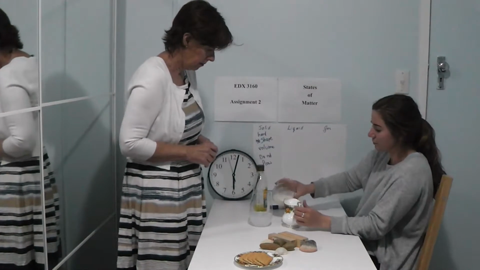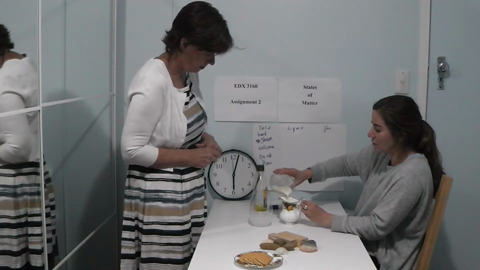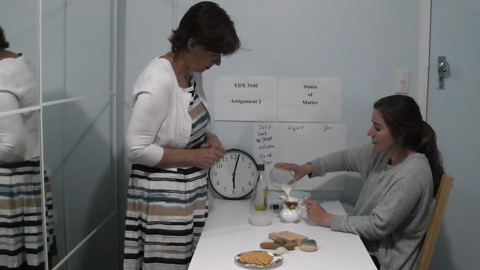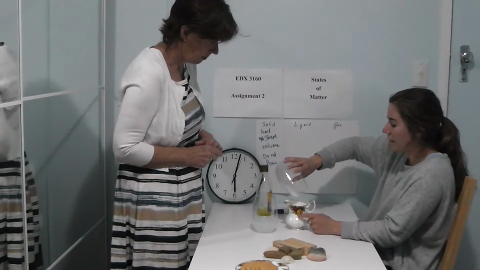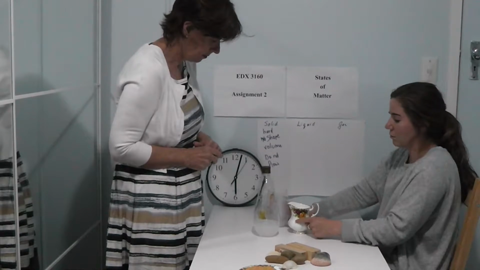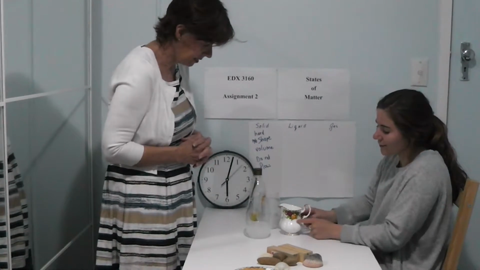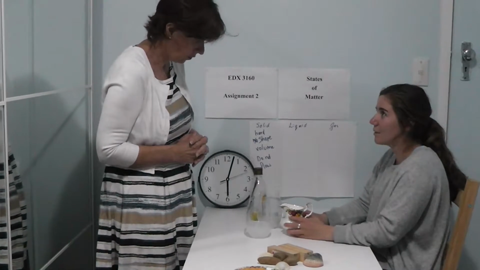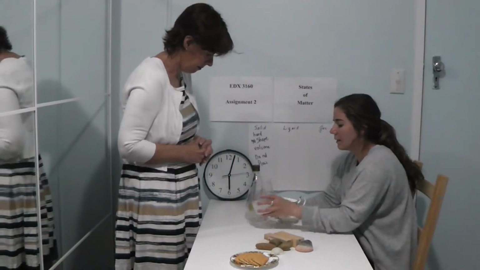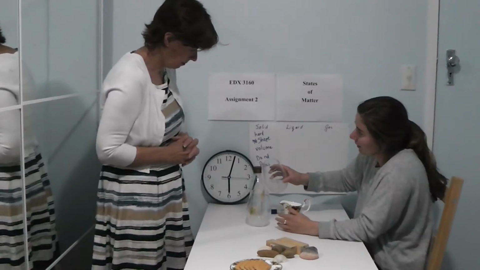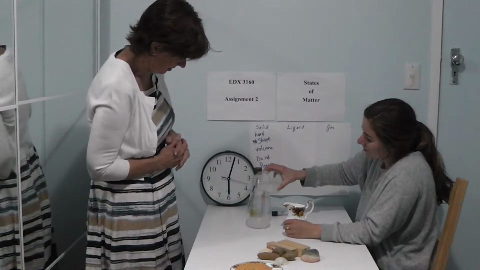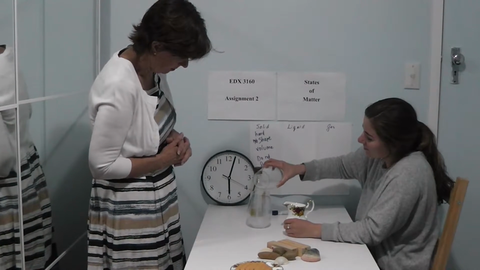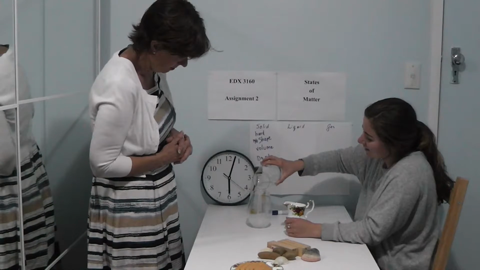All right. And then what about your other ones here? The milk. When I pour the milk into the milk jug, it's changing shape. It fits the container. It flows. It holds volume. And then with the water, the lemonade. When you pour it into the cup, see, it flows.